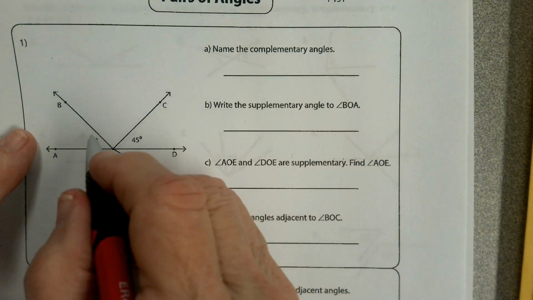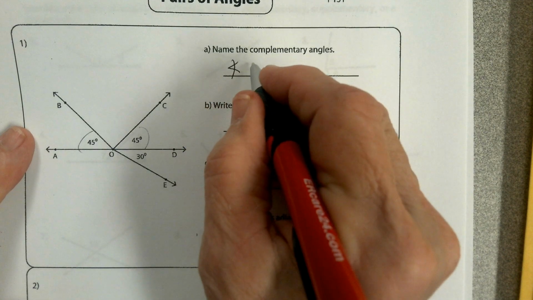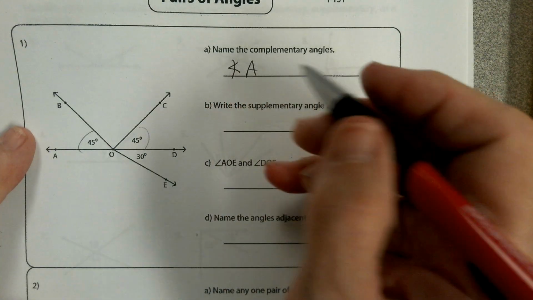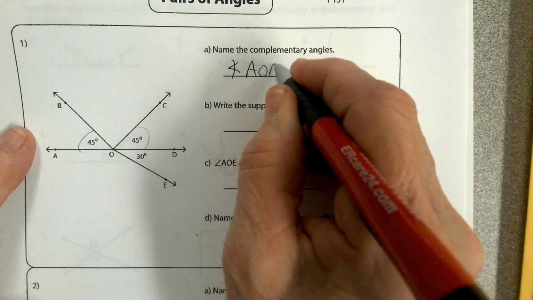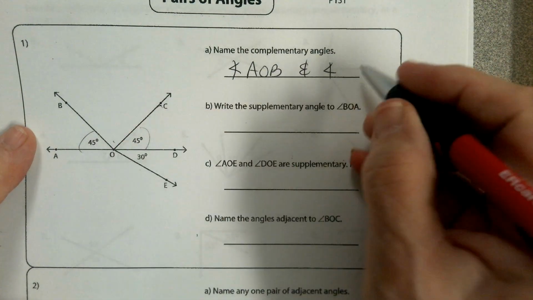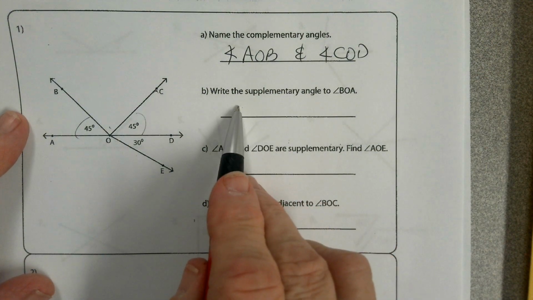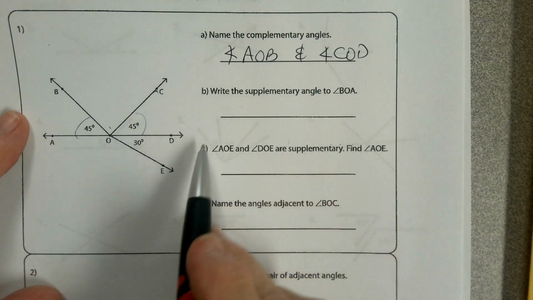That's it. So this angle and this angle add up to be 90. So it's angle A, and let's try to go in alphabetical order the best we can. AOB and angle, is it COD? COD. Name supplementary, write the supplementary angle to BOA.